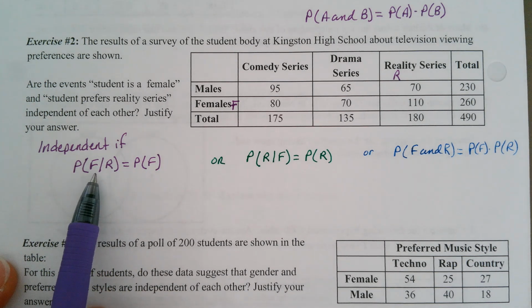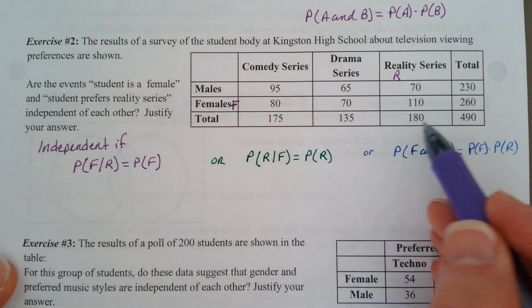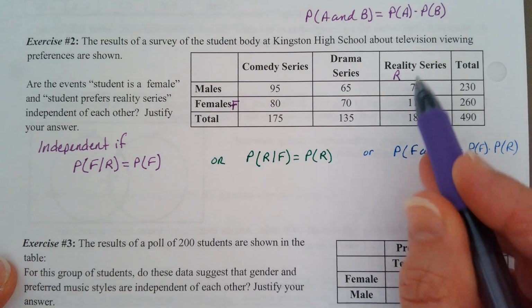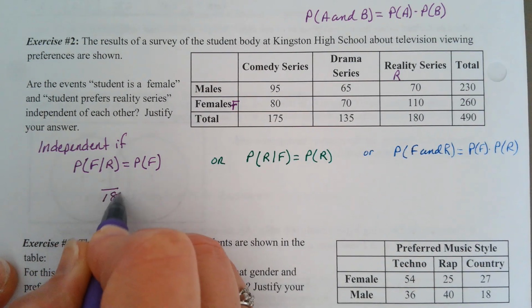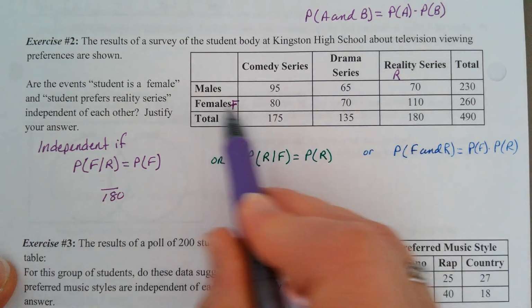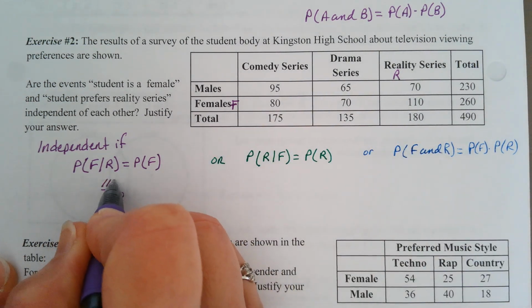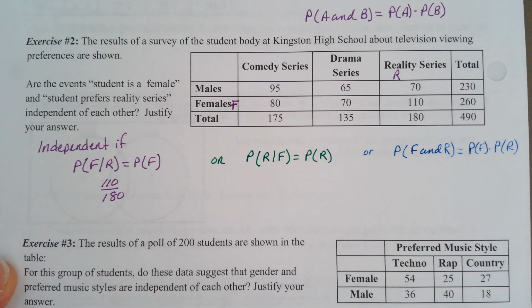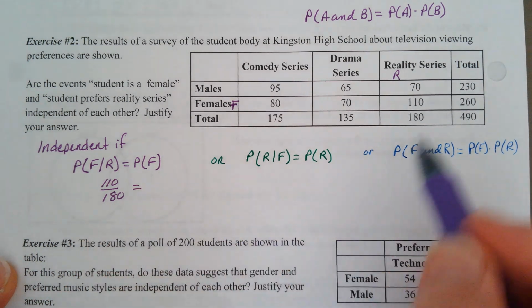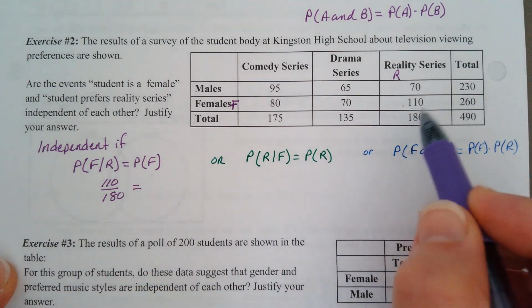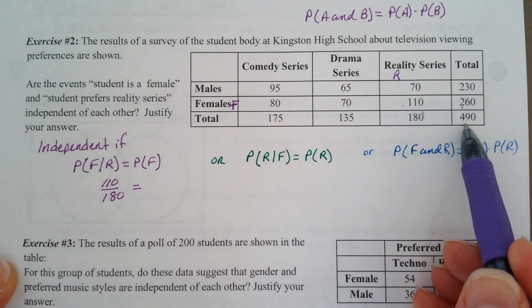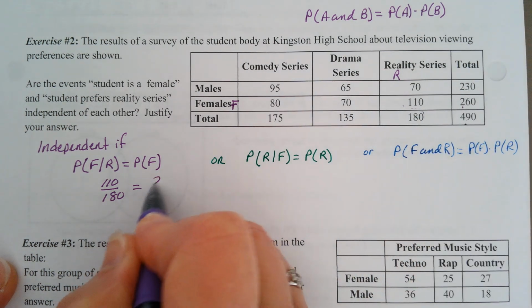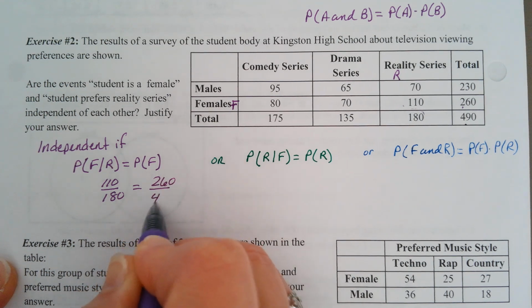Female given reality series. Given reality series, we know that reality series is our denominator, which is 180. Of those 180, 110 were female. The probability of female is 260 out of the total 490. So 260 over 490.